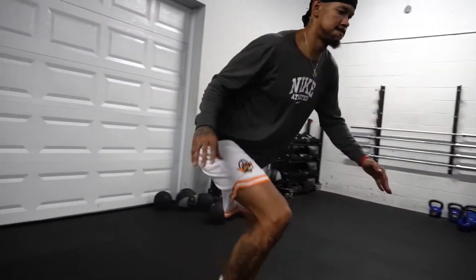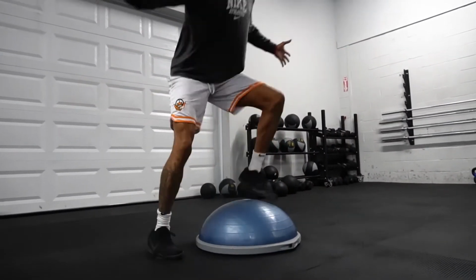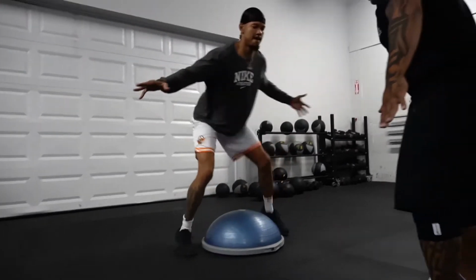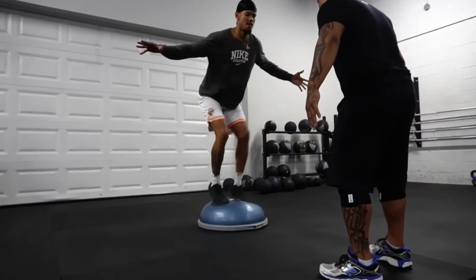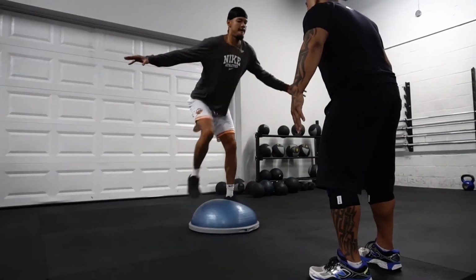Ready? Go. Step 1. Arms out. 2. Be on your toe like the way you would be on the court. Good. Good. Good. Okay, back off.